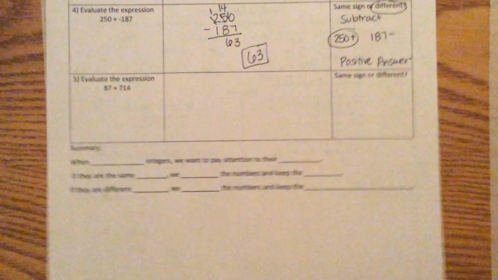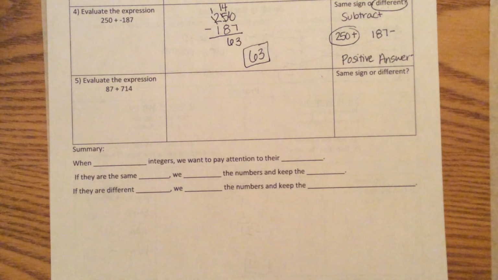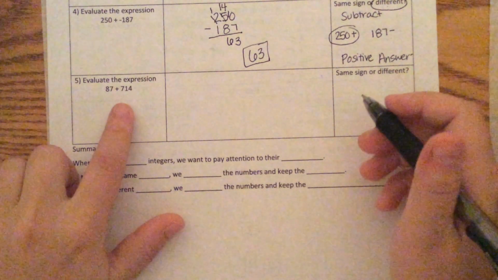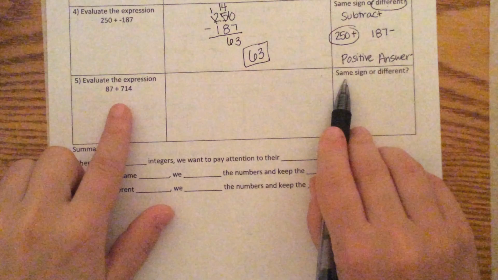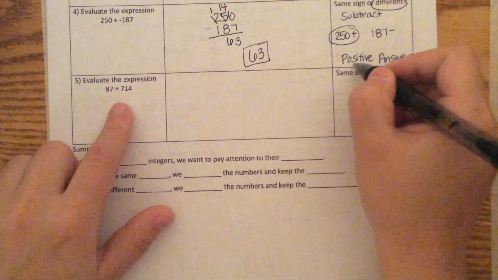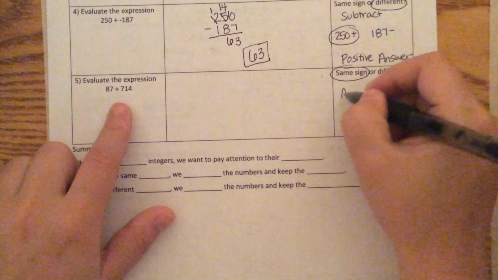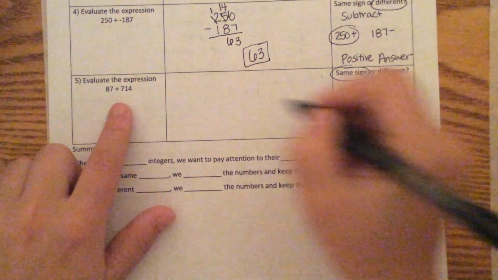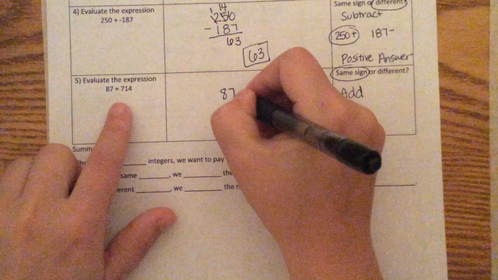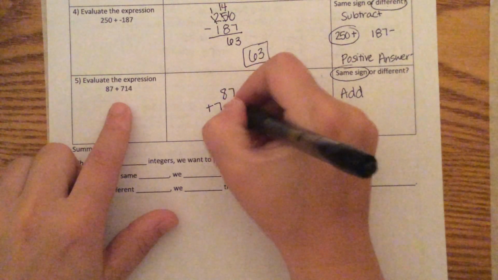Okay, last one. Example 5 says evaluate the expression 87 plus 714. So are they the same sign or different? They are the same. So that means that we just add them. So 87 plus 714.